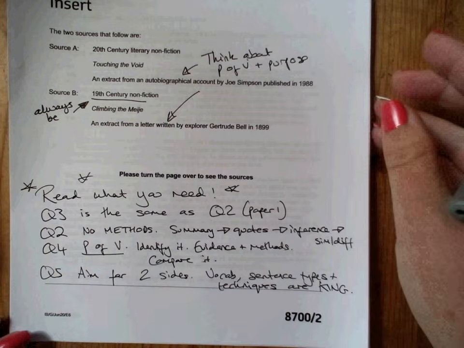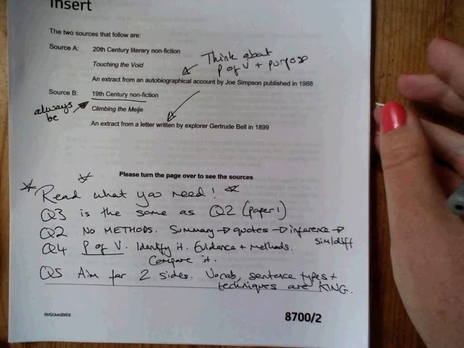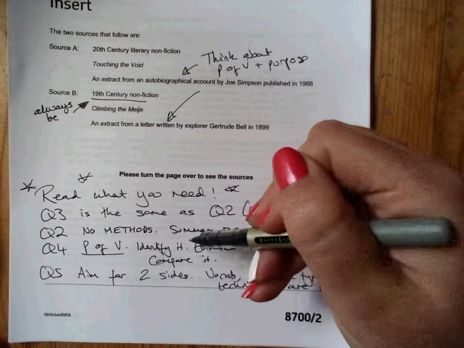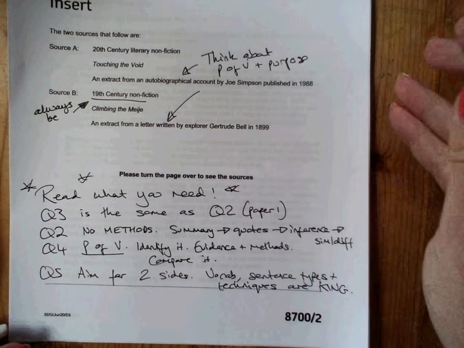Question 4, that tricky question where you're looking to identify perspectives or points of view. You need to identify what the point of view is, back that up with evidence and methods, and then compare it. And question 5, we're aiming for 2 sides.